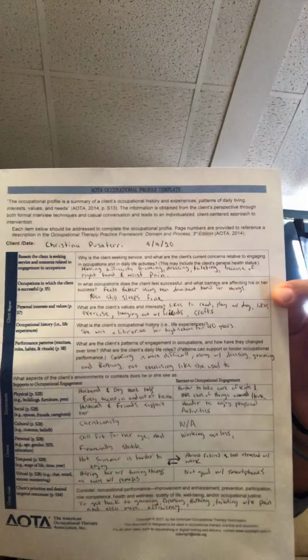And so that was my activity analysis for using the ATM to get money out. So that is that part. And then this is my occupational profile.